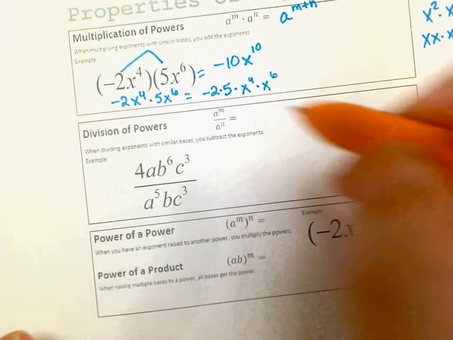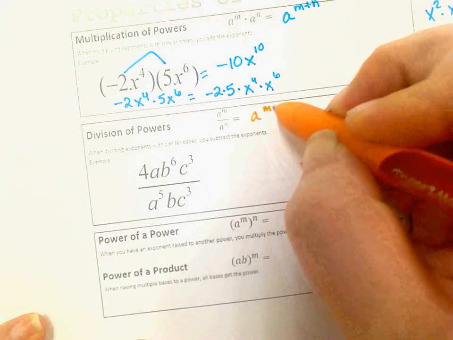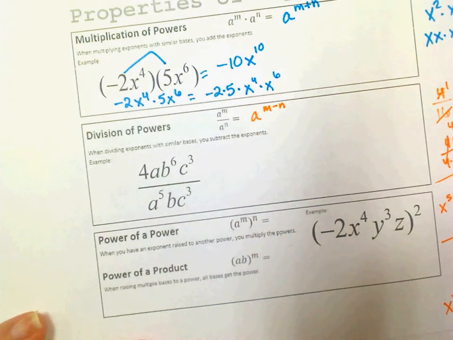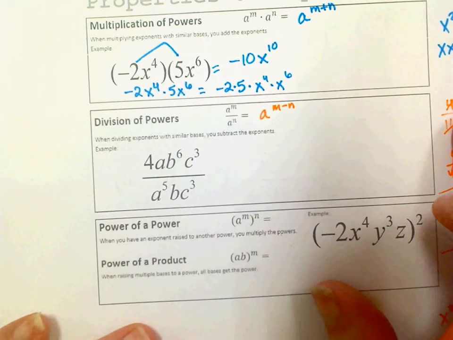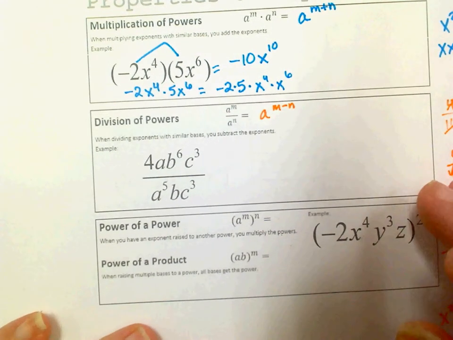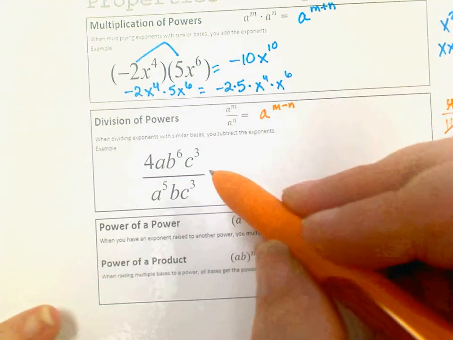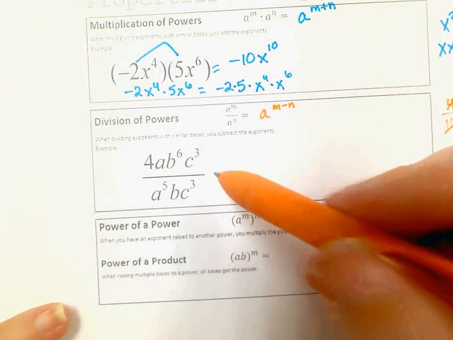So this is just a to the m minus n. Alright, when you divide, you subtract. When you multiply, you add. Okay, so you can work this 2 different ways. So I'll write it down again.